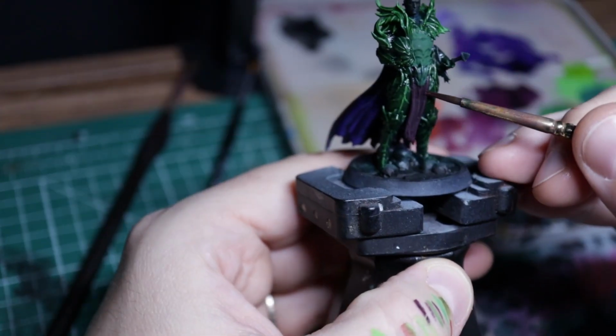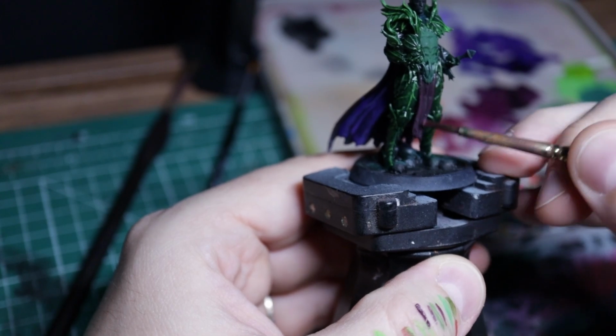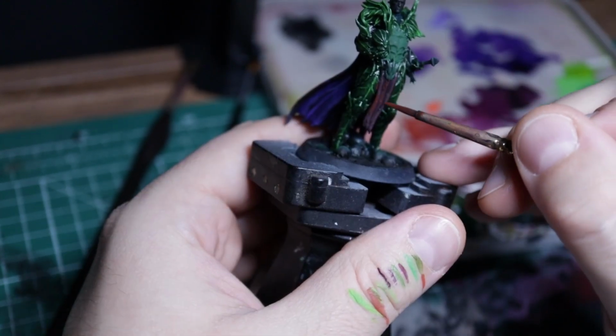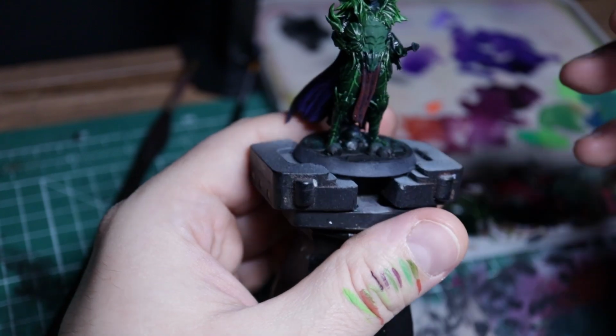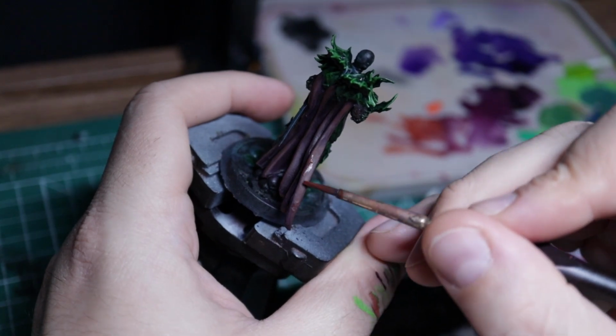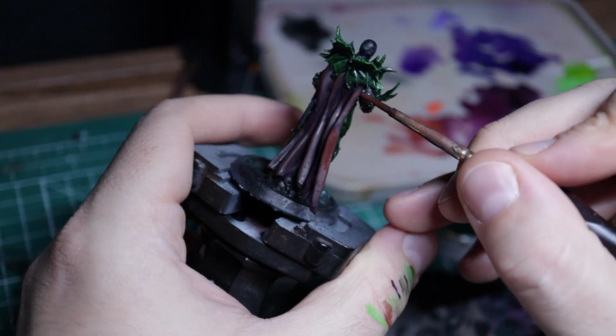As I mentioned at the start of this video, I changed my mind halfway through the paint job, and again, this is not something insanely bad. Another thing I want to advise you is try and keep your paint job modular.